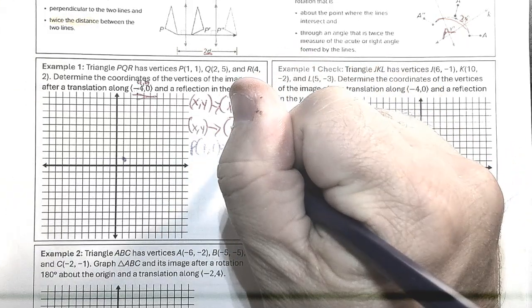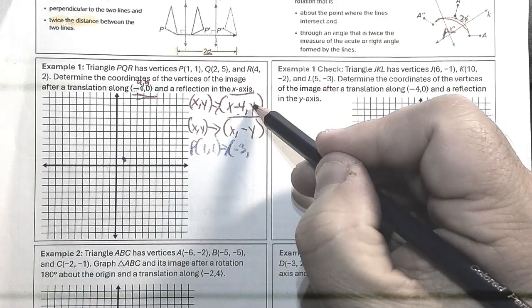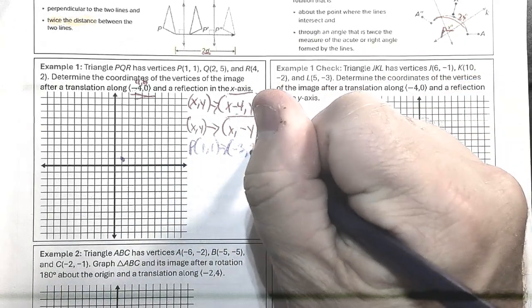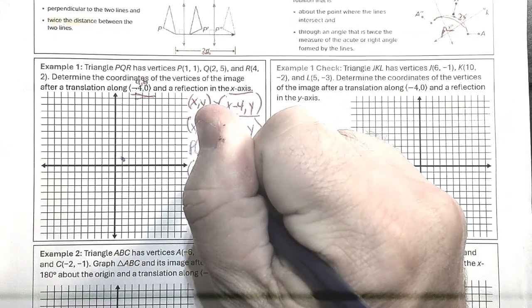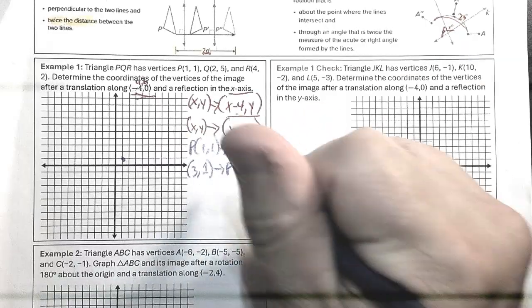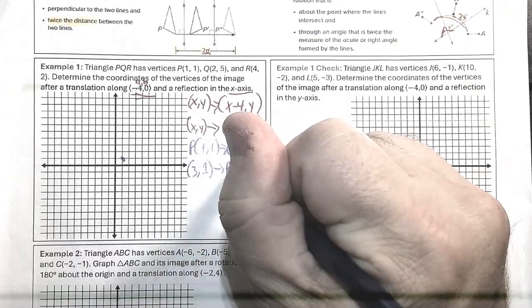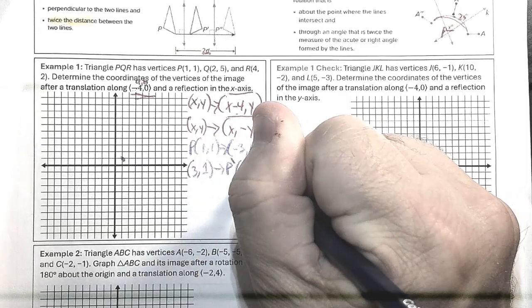So 1 minus 4 is negative 3. Next you have y, so it's just 1. Okay, cool. We're going to bring that down here as our x, y. And then for P prime, x comes over, y is negative y.